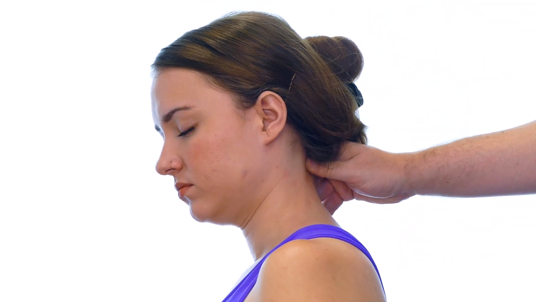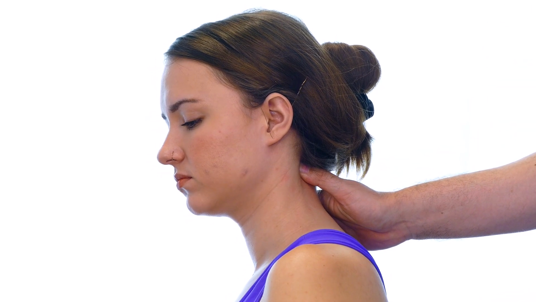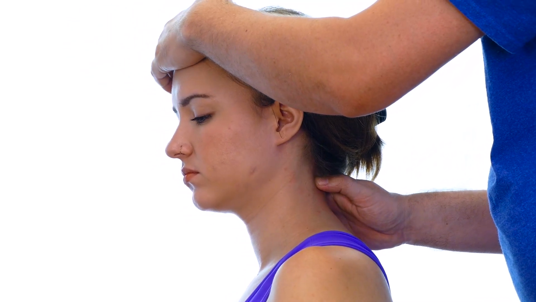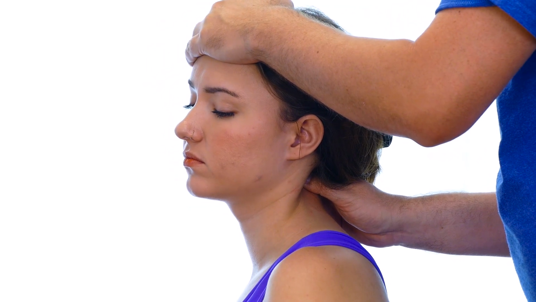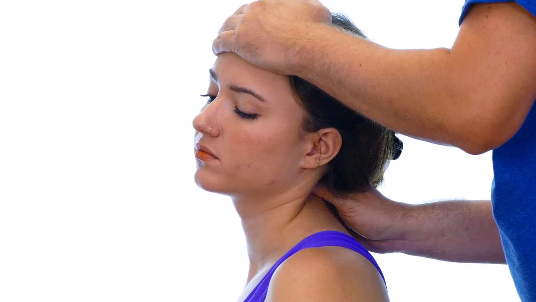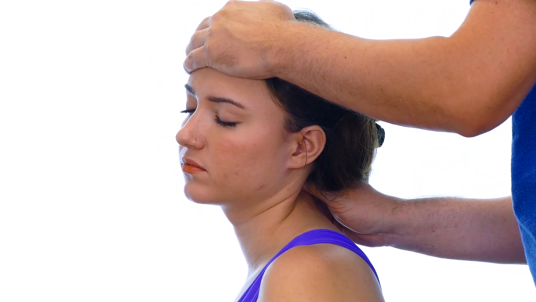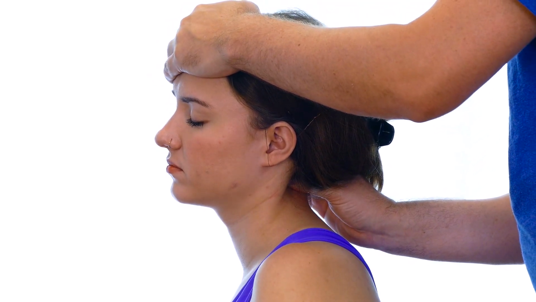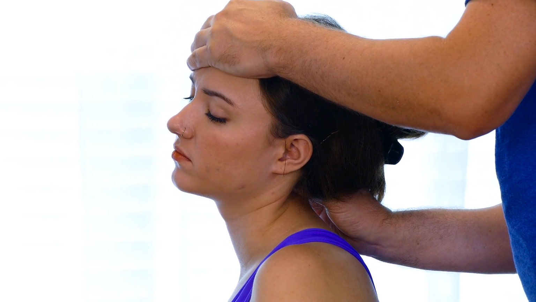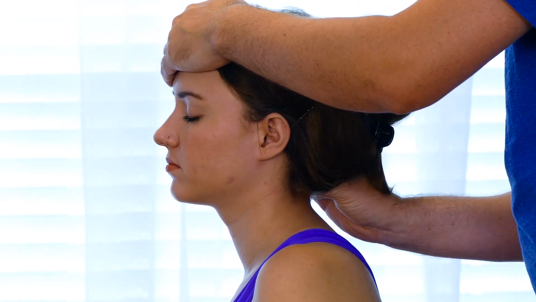I'm going to hook this thumb into the posterior cervical spine, just a little bit to the left. I'm going to wrap around her forehead right here, and I'm going to see if I can lean and pull her into my thumb. Now you let me know if that's too much, Lucy. Not too much? Okay. Little bit of pressure there.